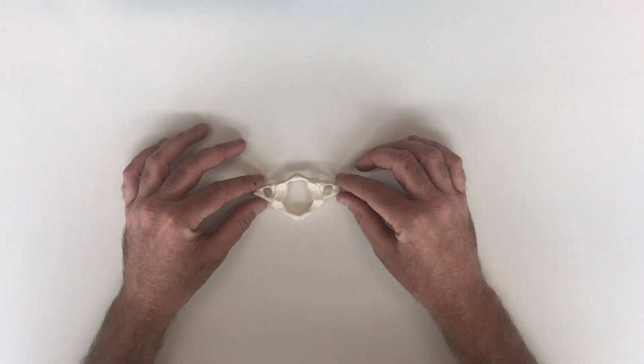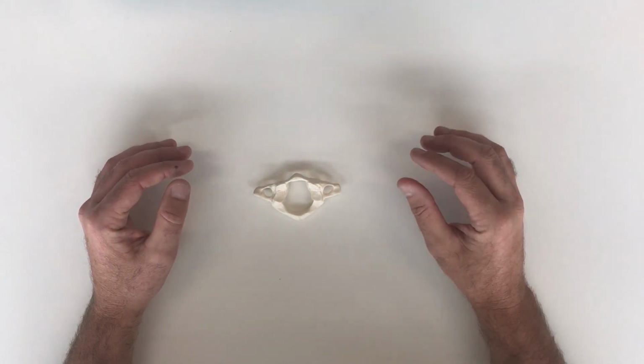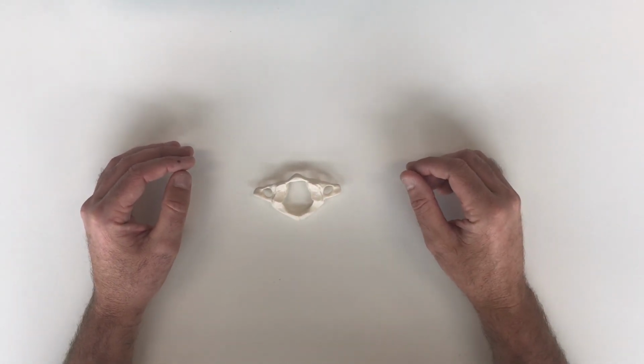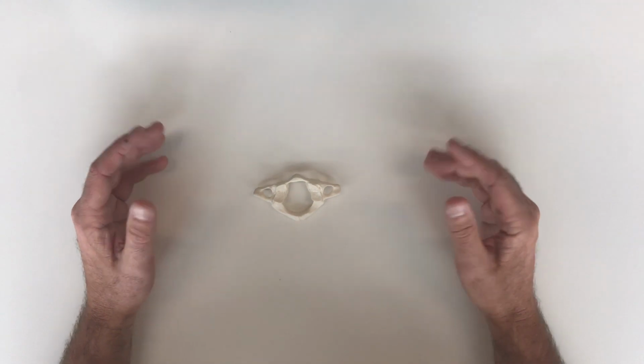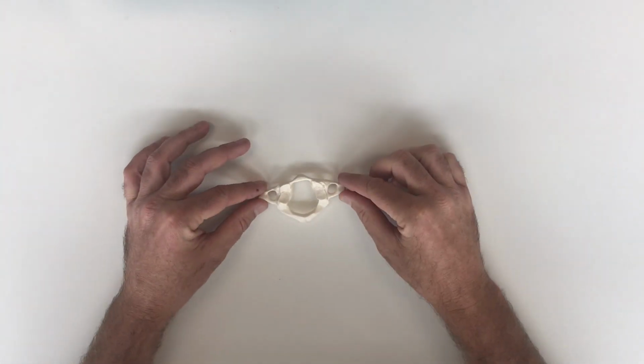So this first one here is called the atlas. This is your first cervical vertebrae. And how do you know it's the first cervical vertebrae? Well, there are a lot of different ways of doing it, but some of the simplest ways are, it's just this round circle type, almost looks like a monkey face with ears.